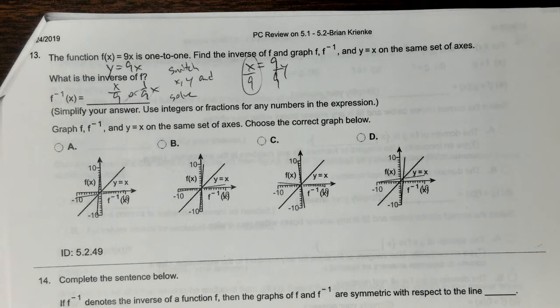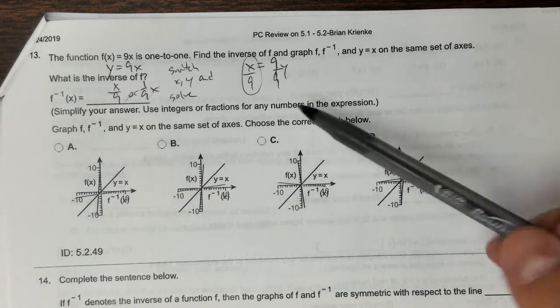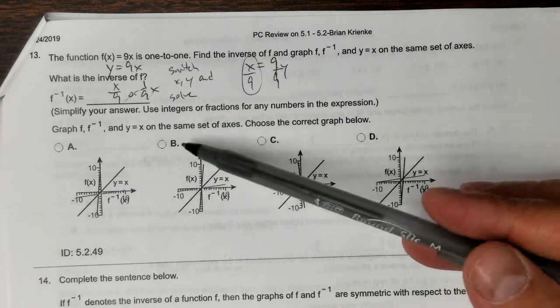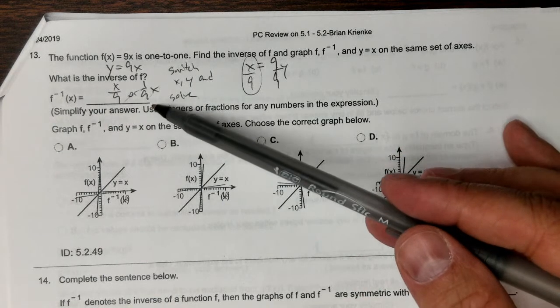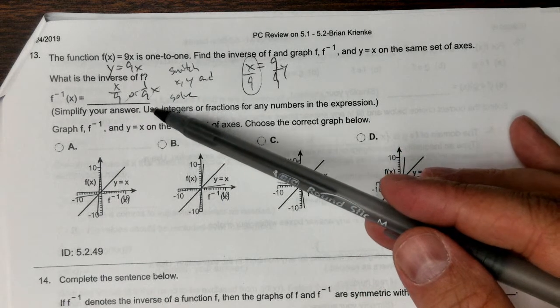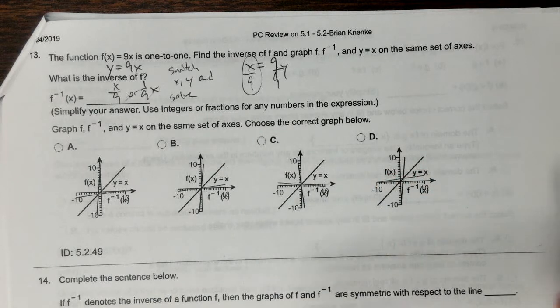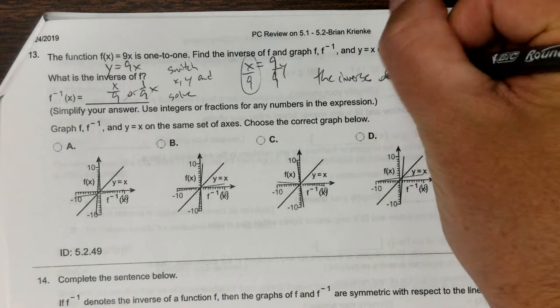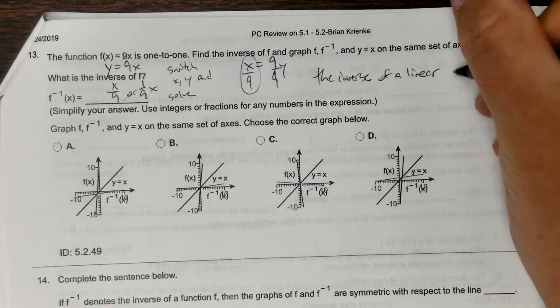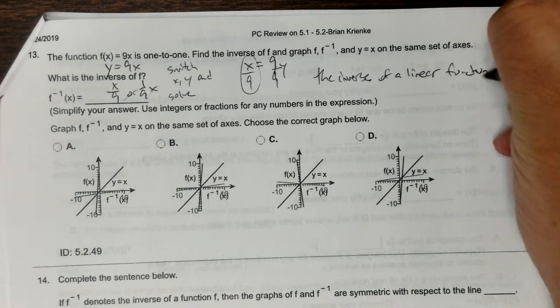So you could think of it this way. The inverse of a linear function is still a linear function. Both of these are linear. If x were on bottom, it'd be rational. Okay? So the inverse of a linear function is linear.